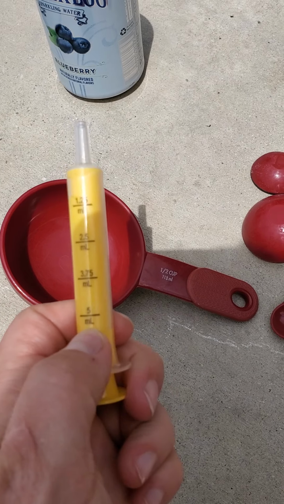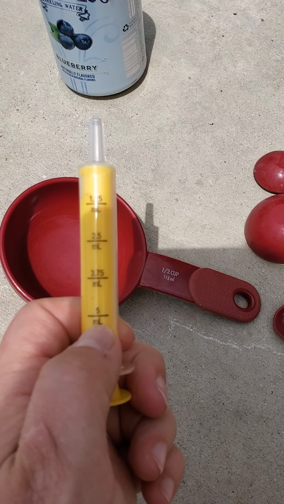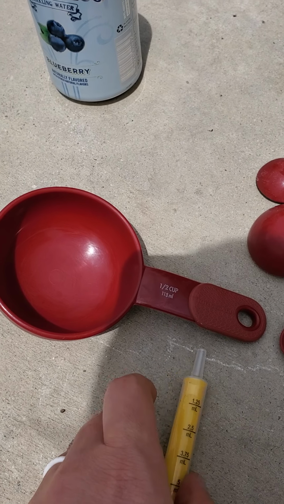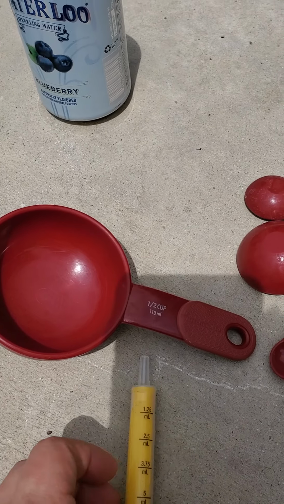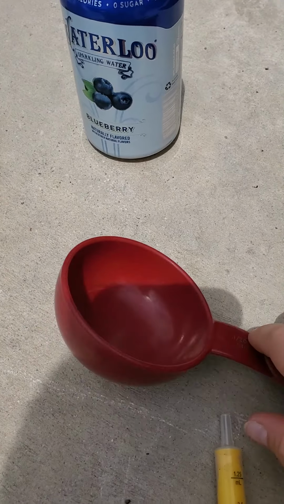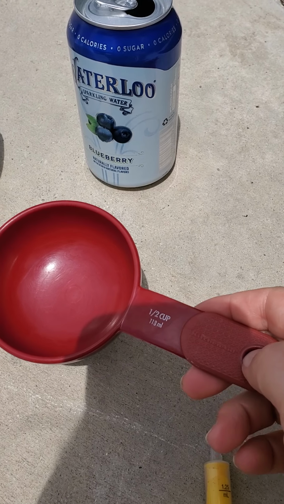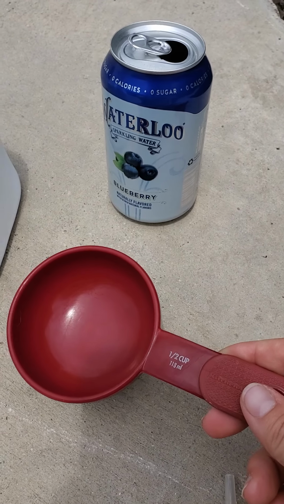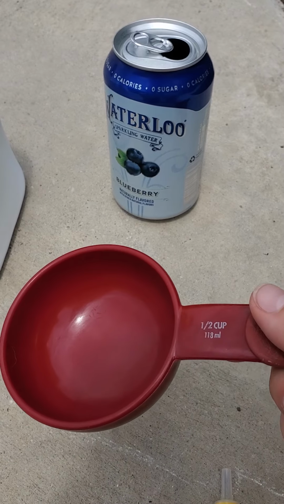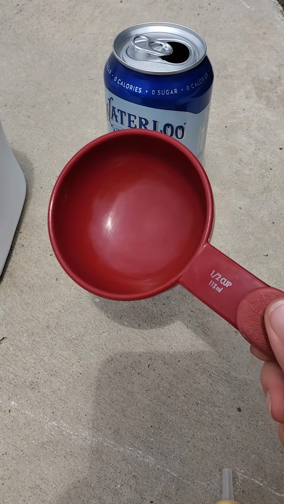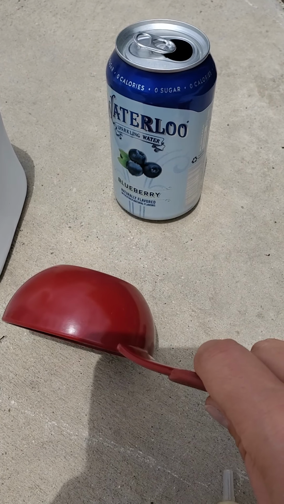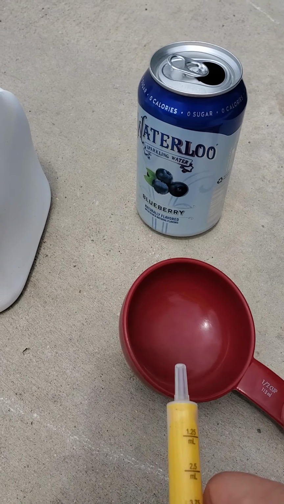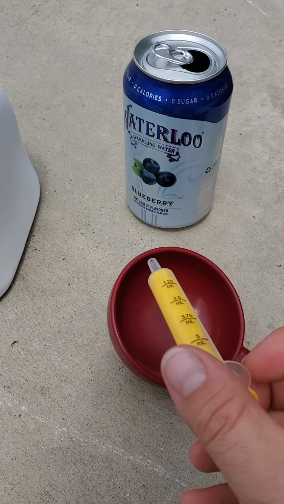Our milliliters are our smallest. And then remember, it takes 5 milliliters to make a teaspoon. It takes 3 teaspoons to make a tablespoon. I believe it actually takes 3 tablespoons to make a quarter of a cup. So that would mean 12 tablespoons to make a full cup. And then we need 2 cups to make a pint, 2 pints to make a quart, 4 quarts to make a gallon. And then with milliliters, we just need 1,000 milliliters to make 1 liter.